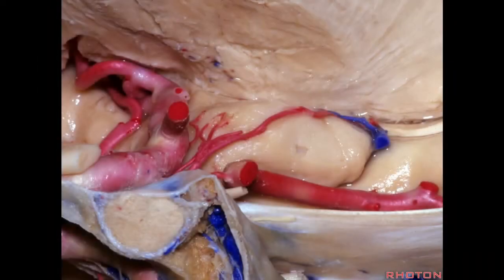Another view of this area of uncus from medially, we see tentorial edge, and in herniations, this uncus can herniate through the tentorial edge here.